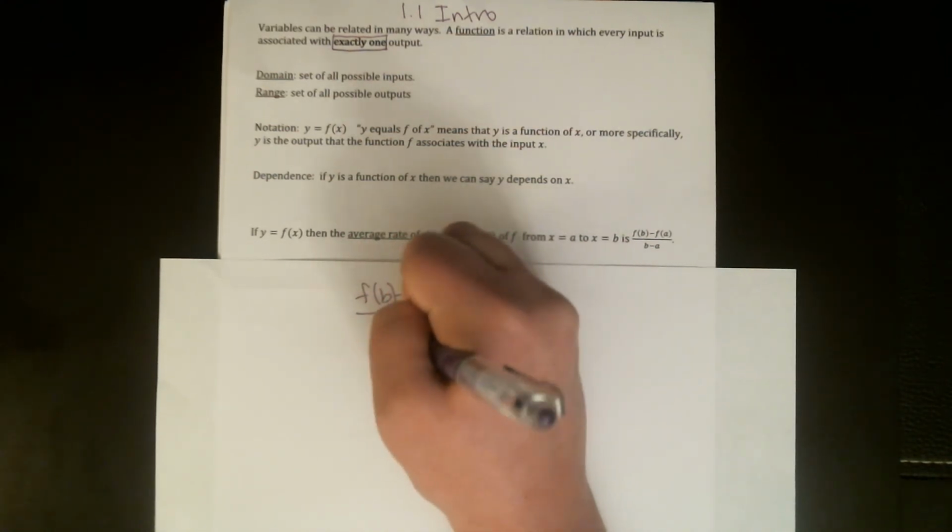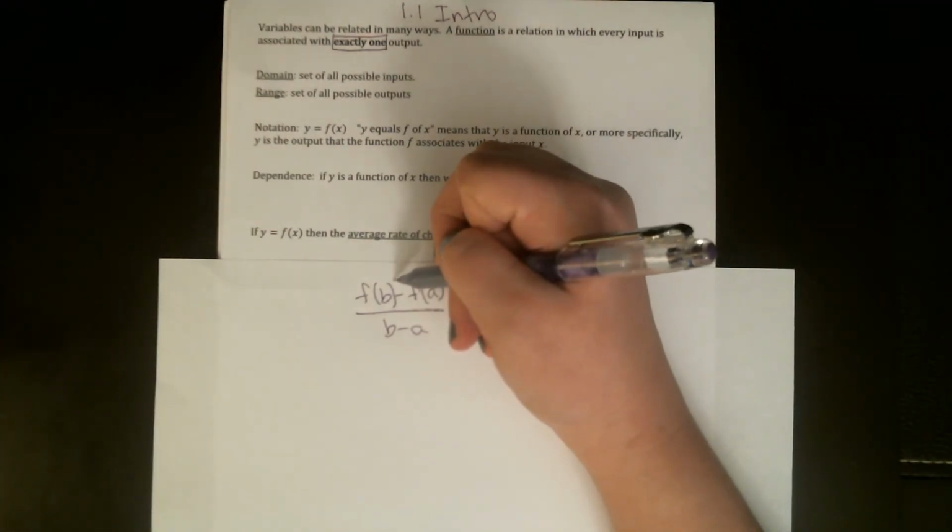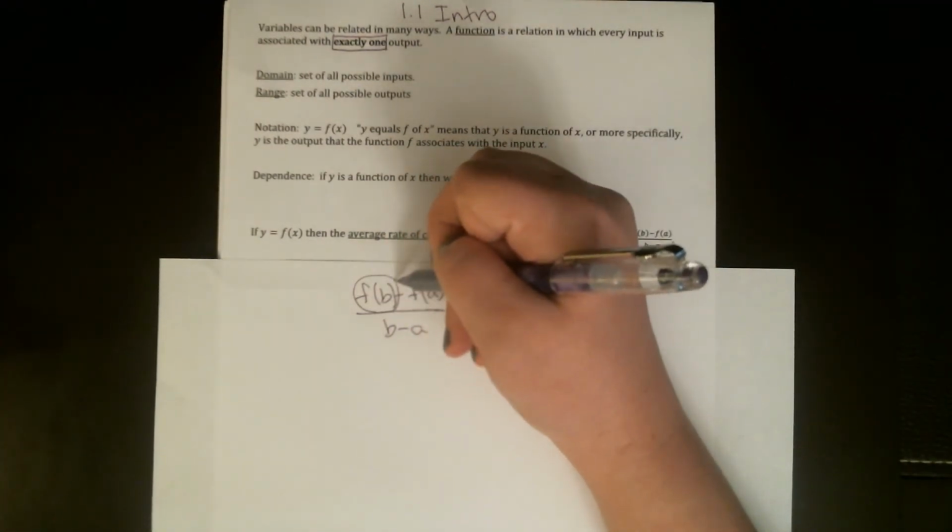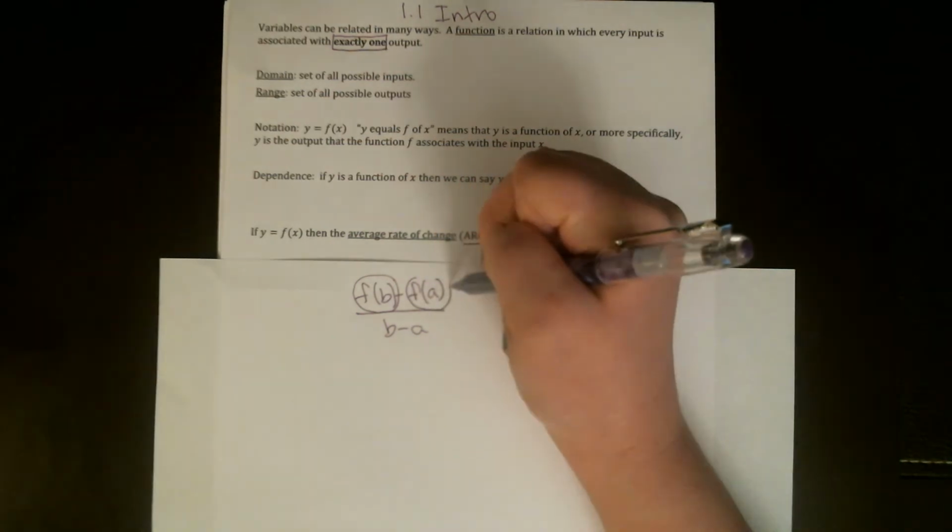over b minus a. Okay, so this might look like a big, huge mess right now, but if we pick it apart using what we just talked about, we should be able to spot something familiar in here. Remember, we just said that whenever you see f of something, you're talking about a y value. So on the top of this fraction, I see a y value, f of b, minus another y value, f of a.